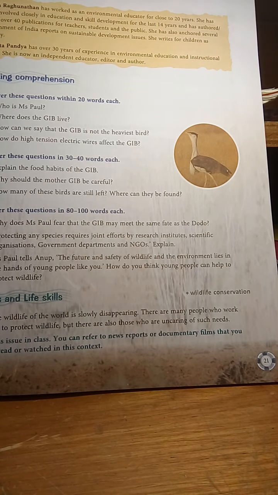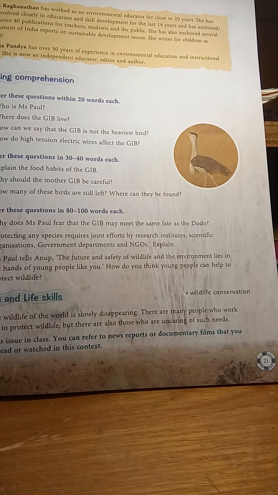The entire incubation process is done by the female GIBs, and the mother has to be very careful of the eggs since they're on the ground, because there are dogs which roam all over the land, and they can eat up their eggs. So they have to save their eggs from predators like dogs. And moreover, the egg takes a long time to incubate.